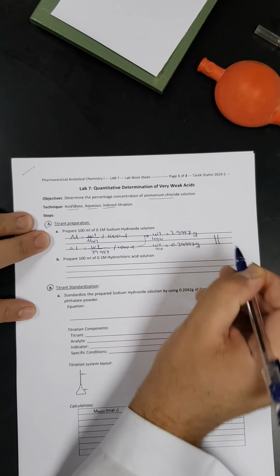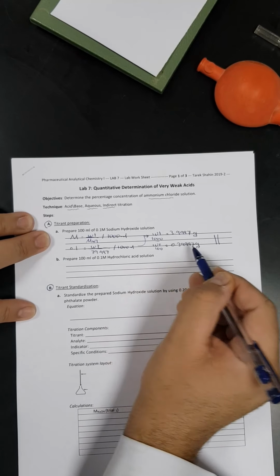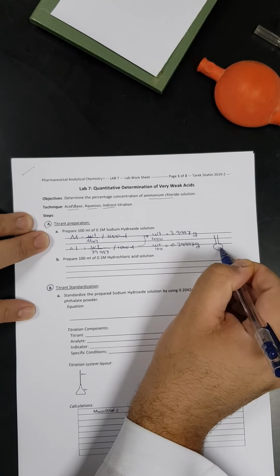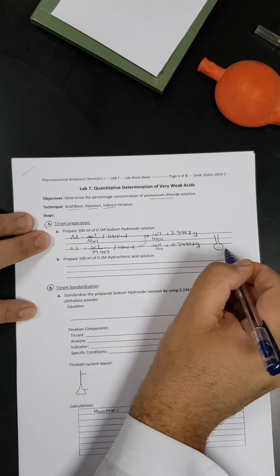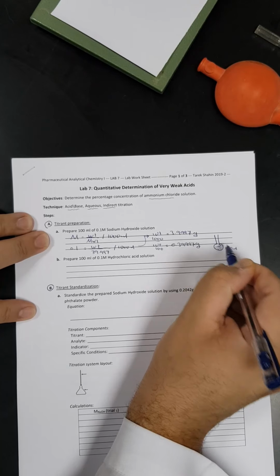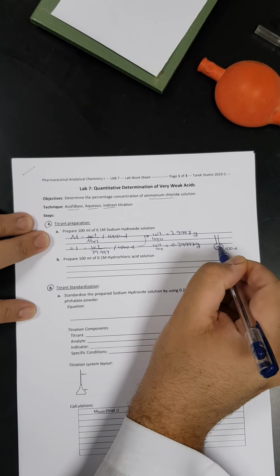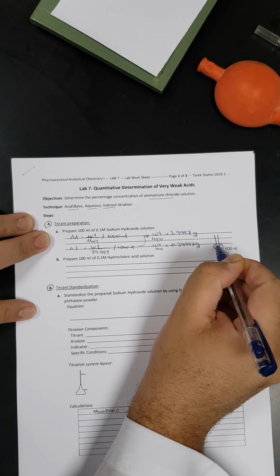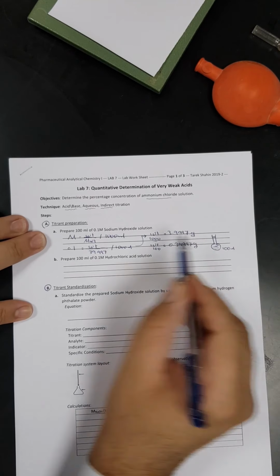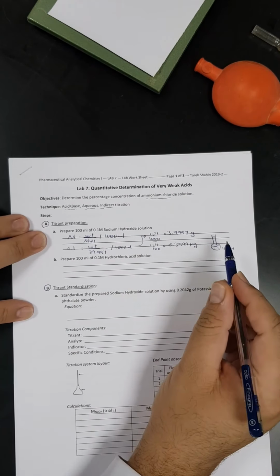We are going to use the analytical balance to get that weight. Then we will place the pellets inside the volumetric flask, this volumetric flask of 100 ml capacity, then we will fill up with distilled water slowly. Then we will once again try to dissolve the pellets till completion of the total volume, till the mark of 100 ml. So that's how we are going to prepare sodium hydroxide solution.